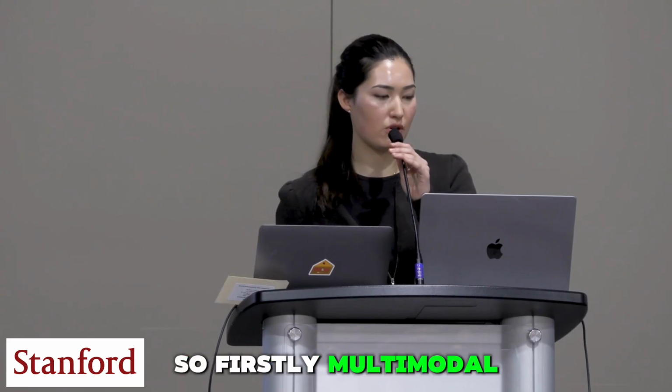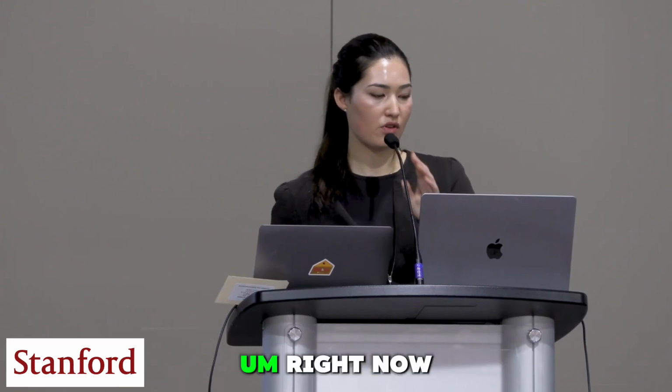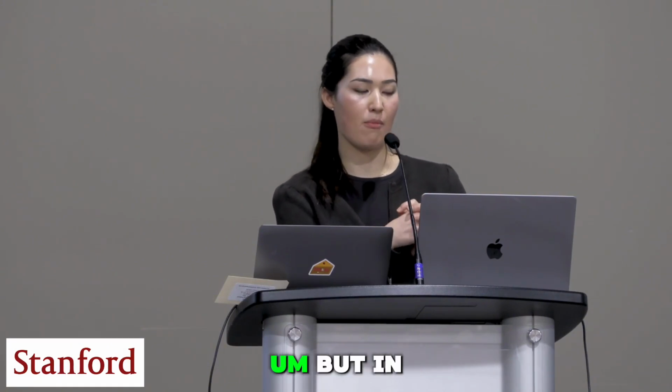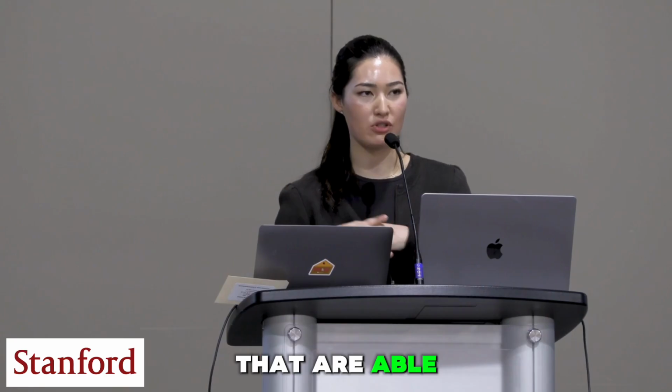So firstly, multimodal models. Right now, models usually take in a few modalities and then output one or two modalities. But in the future, we'll have models that are able to understand many different modalities and also output many different modalities. I think Gemini is already able to do something like this.